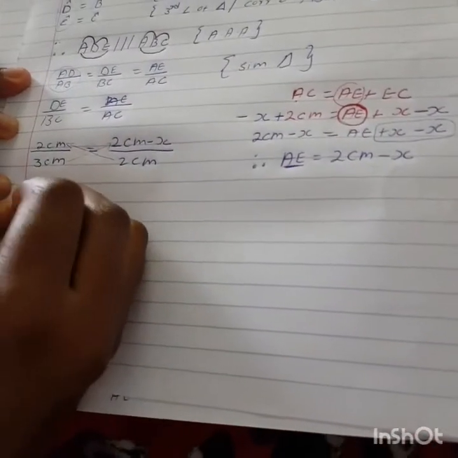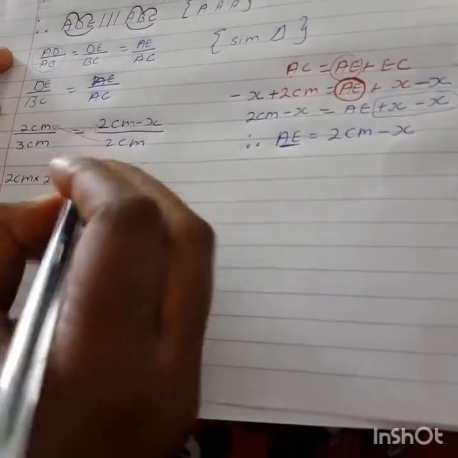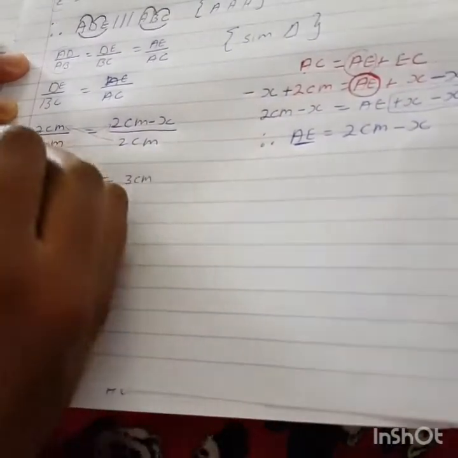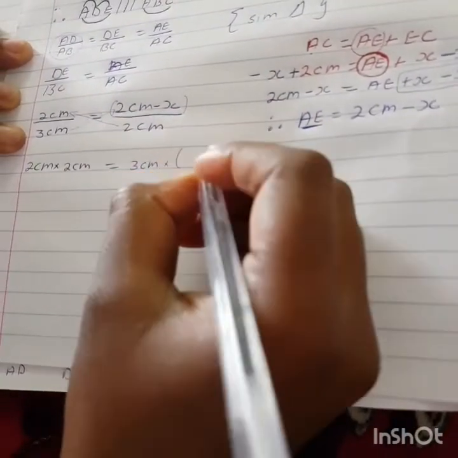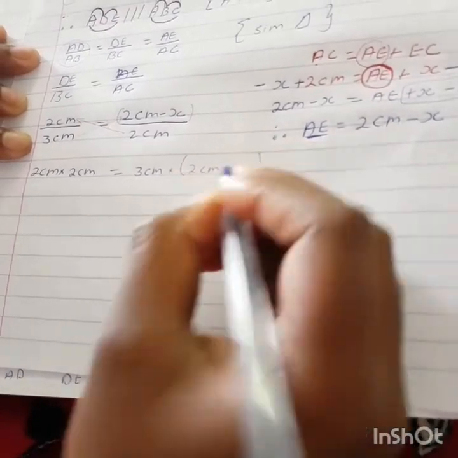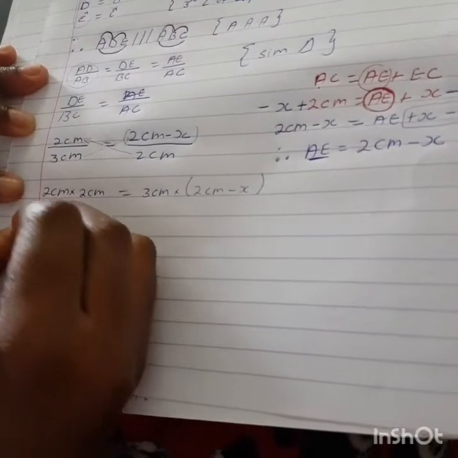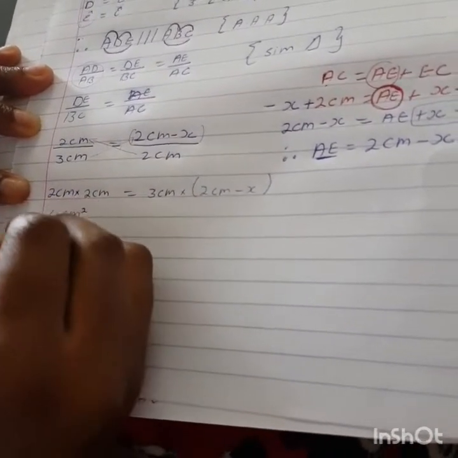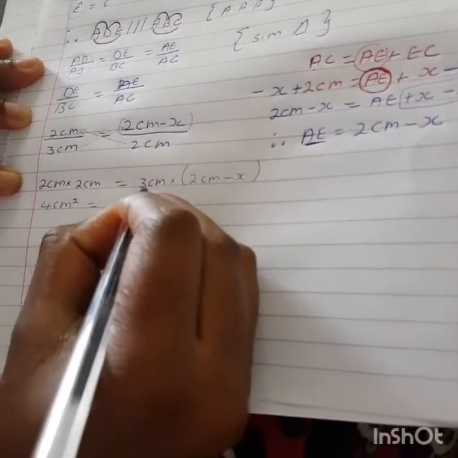Okay, so now they are multiplying. 2 centimeters multiplied by 2 centimeters. This multiplied by that is equals to 3 centimeters. 3 centimeters is multiplying the whole thing, so it's very important that I put it in brackets: 2 centimeters minus X, because it is multiplying the whole thing. So here is going to be 4 centimeters squared, 2 times 2 is 4, equals to 3 centimeters.